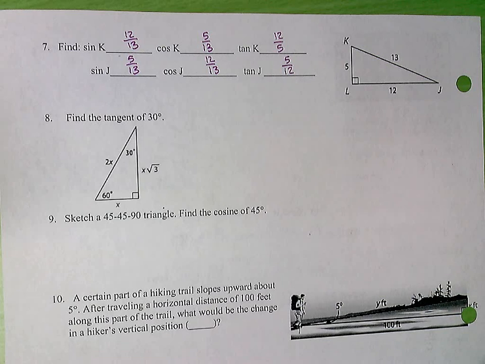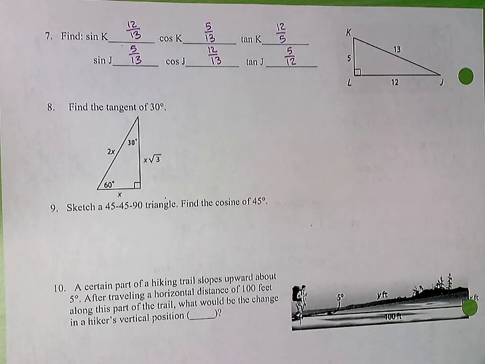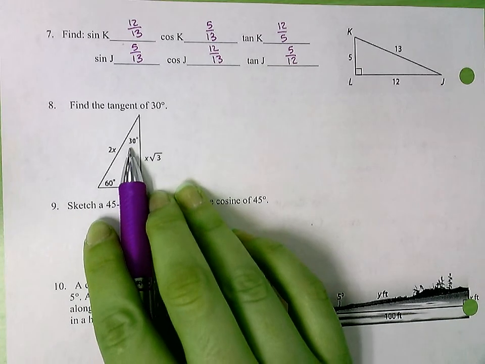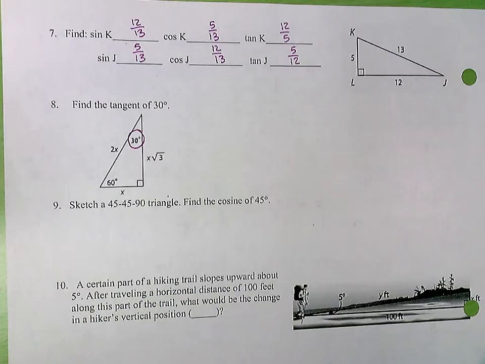Any questions on number 7, finding those ratios? All right, so number 8, we want to find the tangent of 30 degrees. Okay, so I need to locate that angle. That angle's right here.